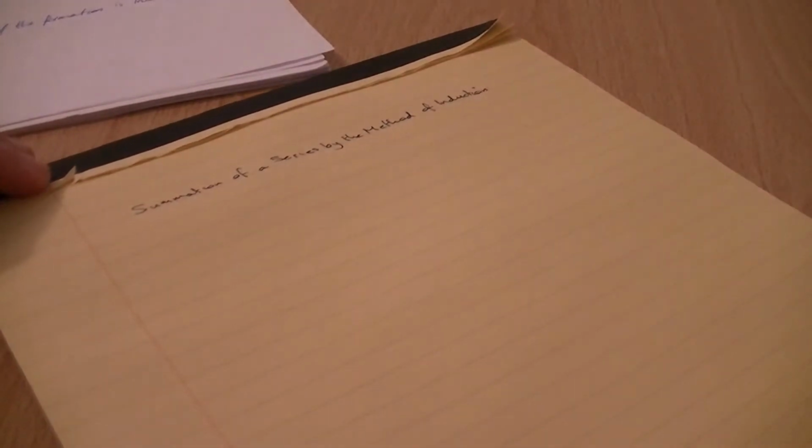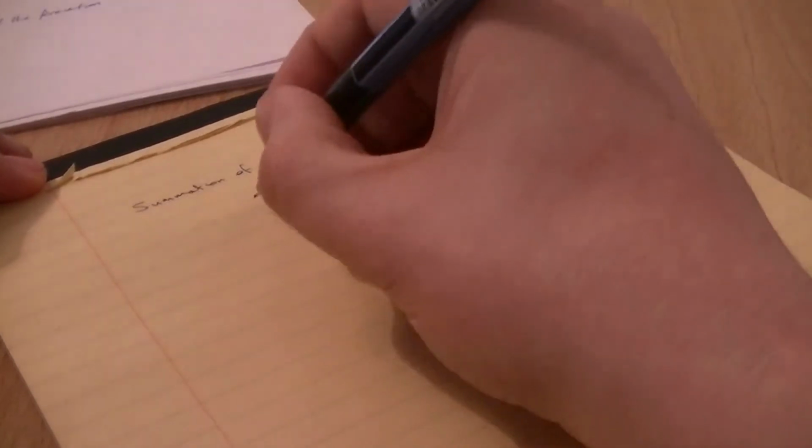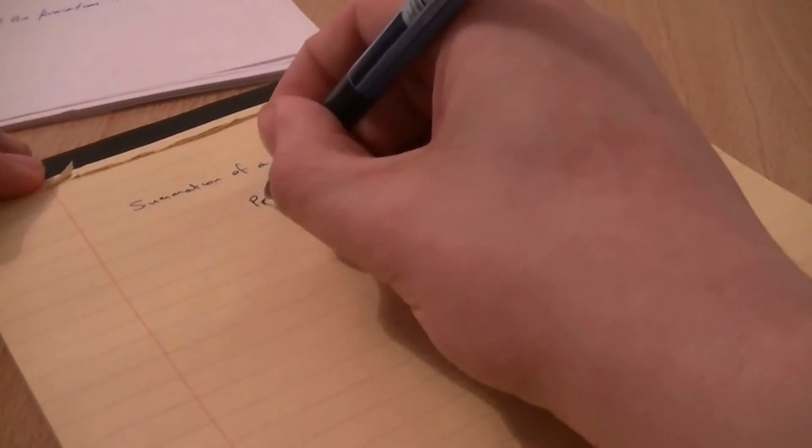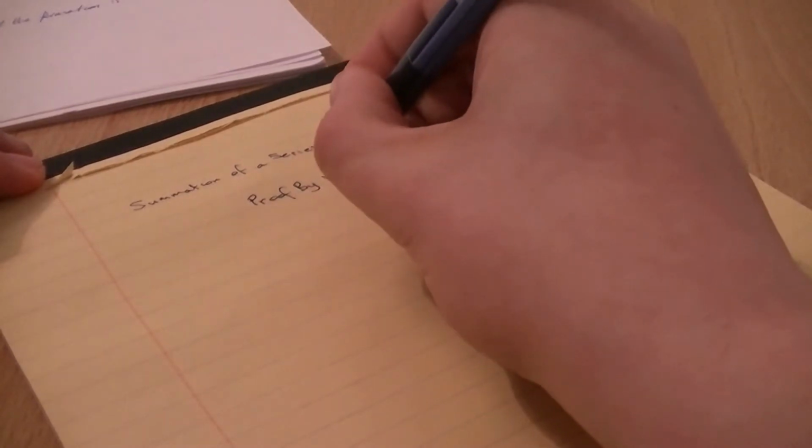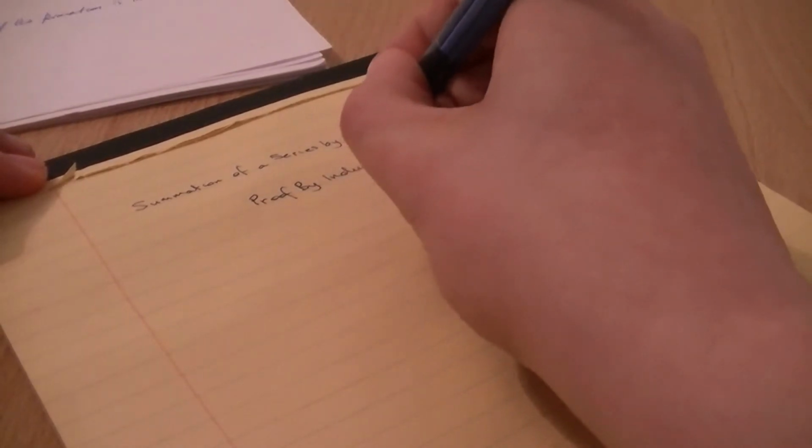And a subcategory is going to be called proof by induction.